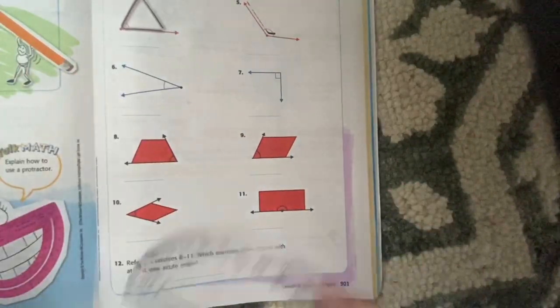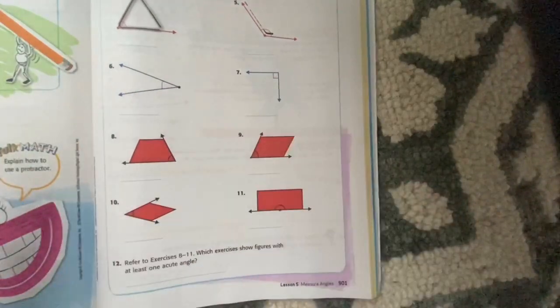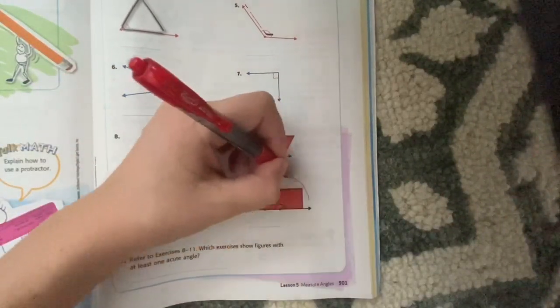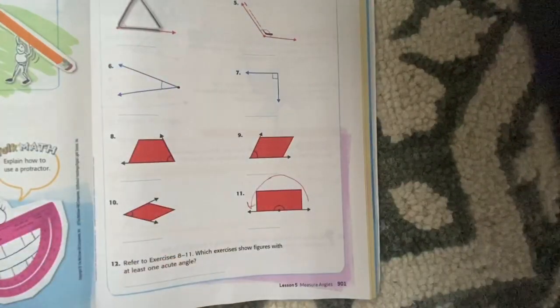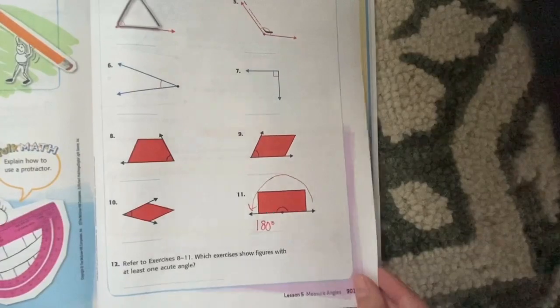This angle, so let's do this one together. This would actually be 180 degrees since it's a straight line, and remember, a half turn is 180 degrees because a full turn is 360 degrees. The rest I want you to try. We'll do one word problem on the back.